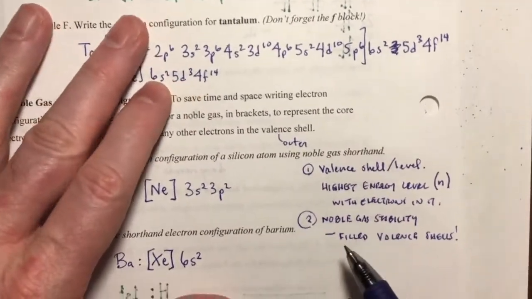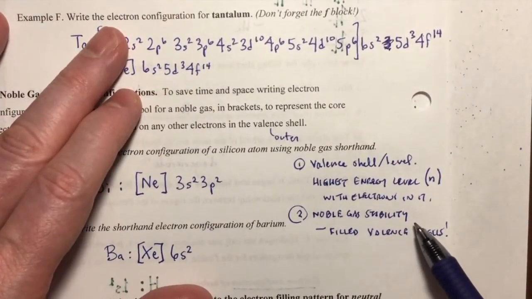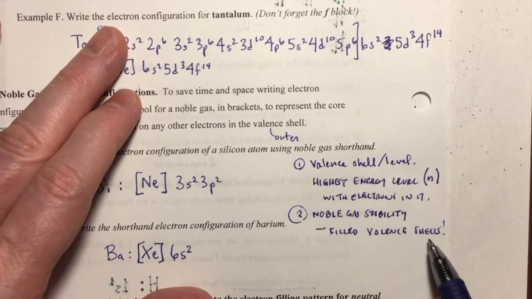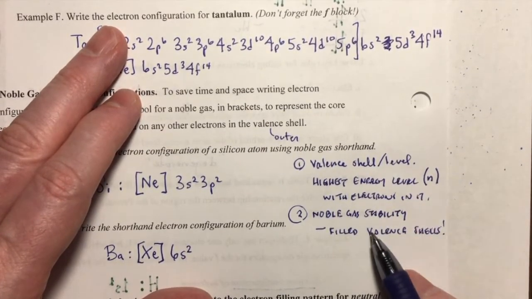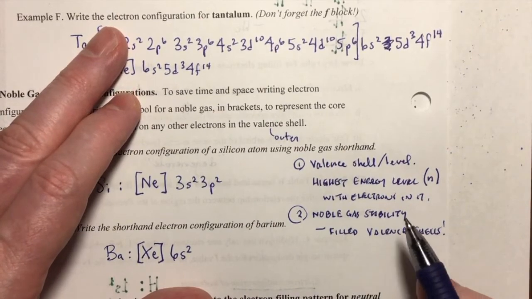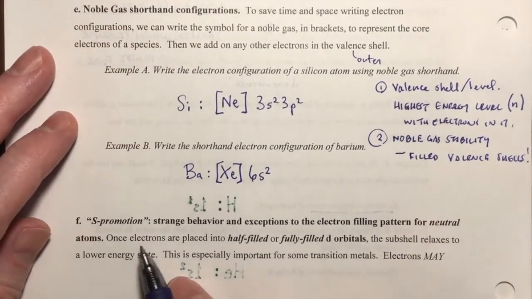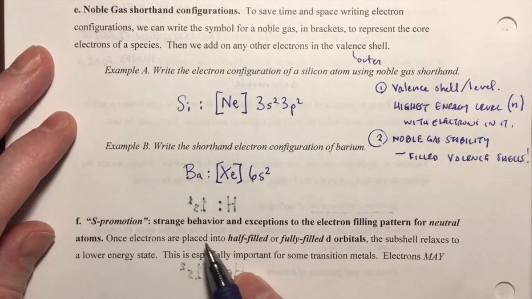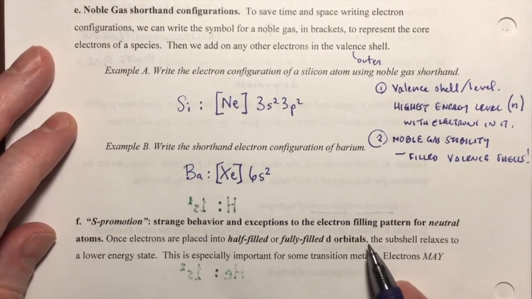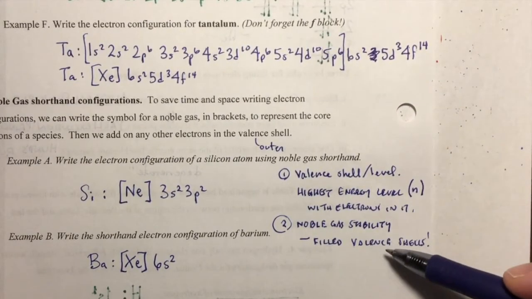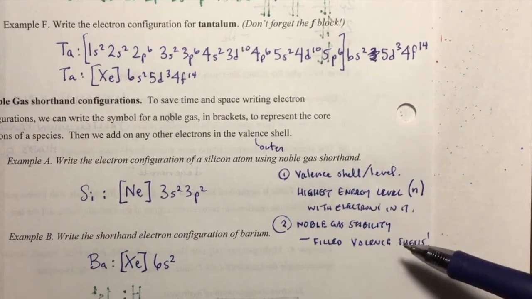And so I just want to make a note here that noble gas stability comes from having filled valence shells. And I just wanted to make those two quick notes so that we don't lose track of them, because that is going to become important as we move on to our next topic and talk about these exceptional cases in electron filling, because those exceptions have a lot to do with stability in the valence shells.